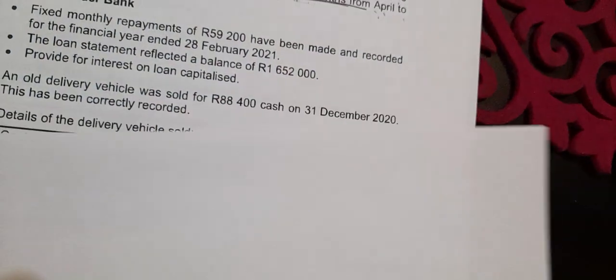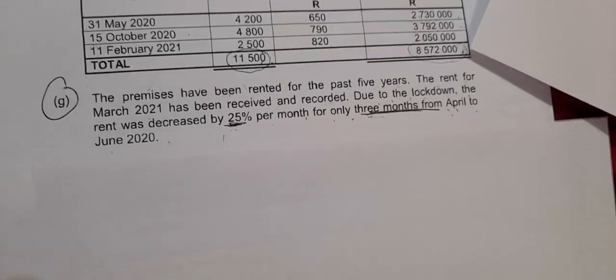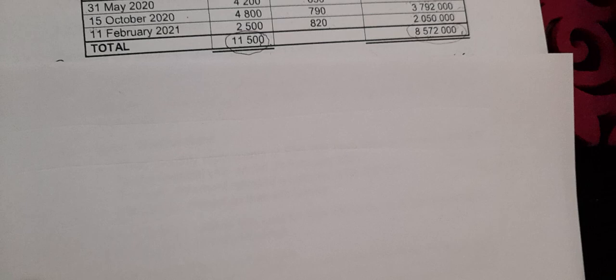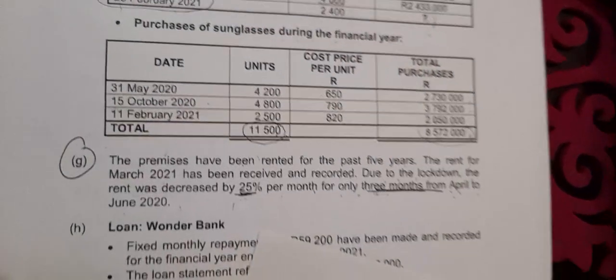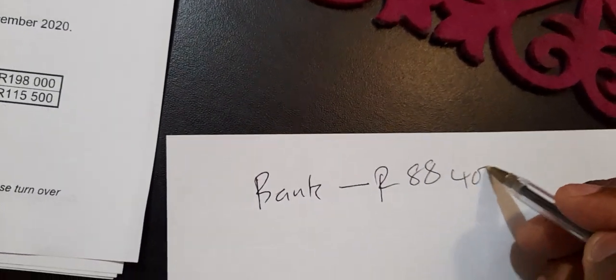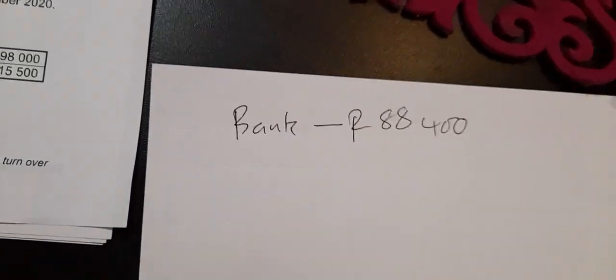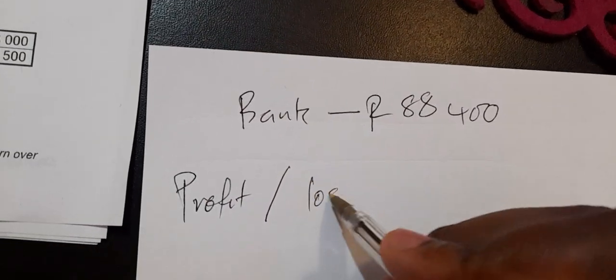But I'm not going to waste time doing the asset disposal again. There will be a video posted for asset disposal on how you can calculate using the asset disposal account. Now we are told that this asset was sold for cash, so we have received an amount in our bank of 88,400 cash. Now we want to calculate whether we made a profit or a loss.